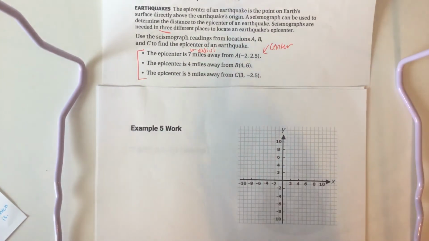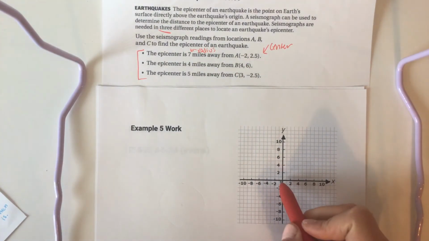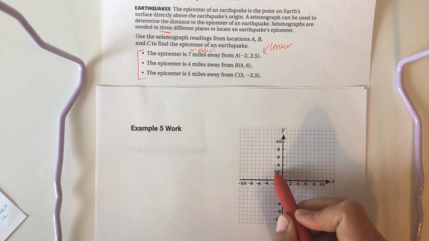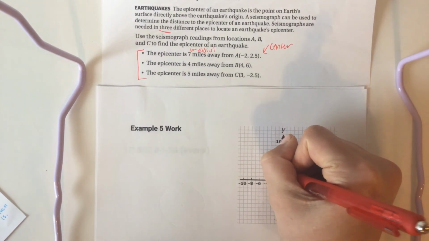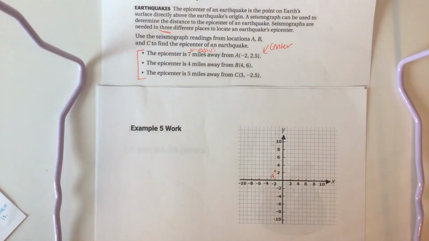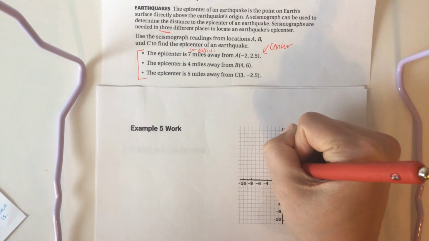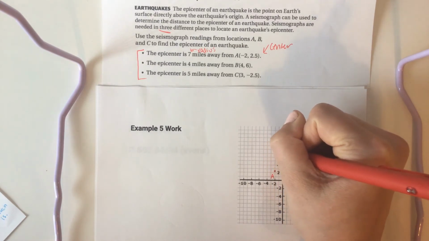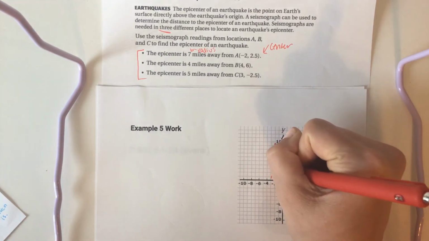So circle A, the center is at -2, 2.5. So it's up here. Again, we're just going to sketch it. It's going to be estimating. We're just going to sketch it here, and the radius is 7. So I'm going to count 7: 1, 2, 3, 4, 5, 6, 7.